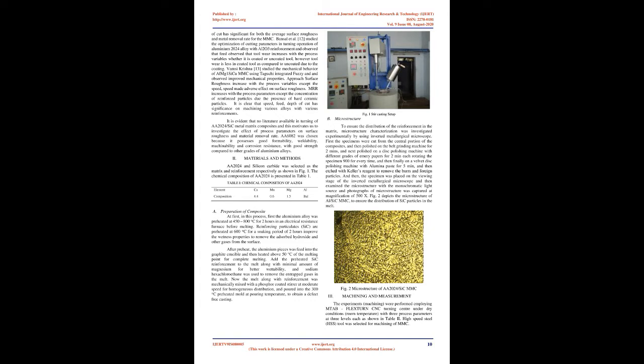Kumaran et al. investigated the effect of cutting parameters on average surface roughness and material removal rate during turning of AA6351/B4C metal matrix composite using GRA, and observed that cutting speed is the most important and influential machining parameter affecting the average surface roughness. The depth of cut is significant for both the average surface roughness and metal removal rate for the MMC.